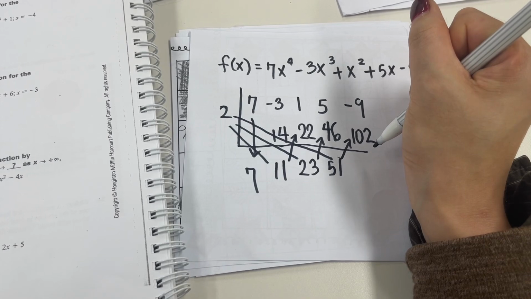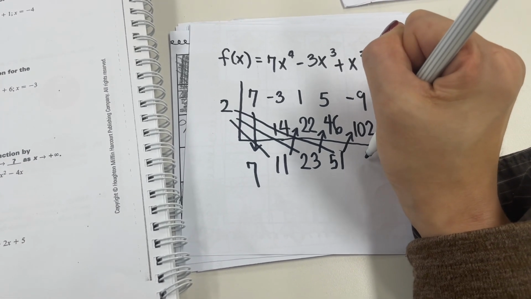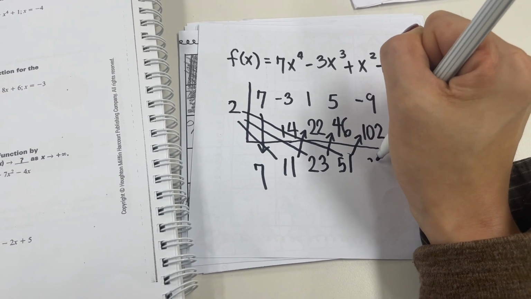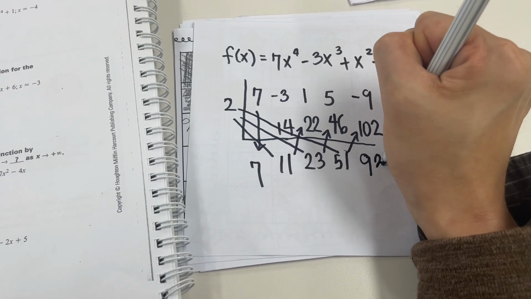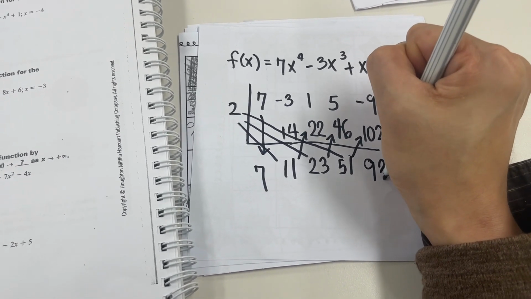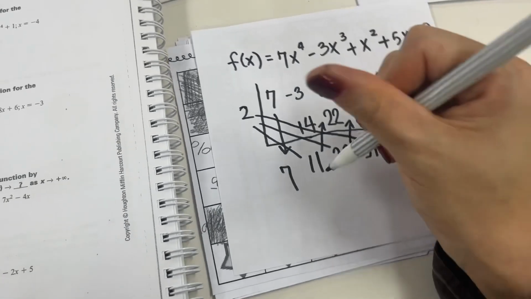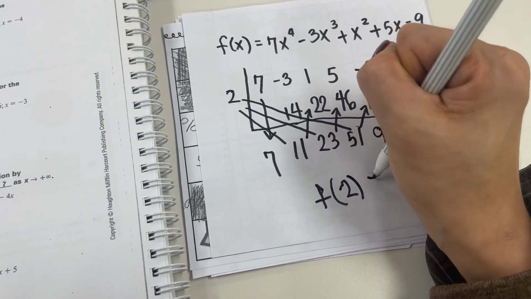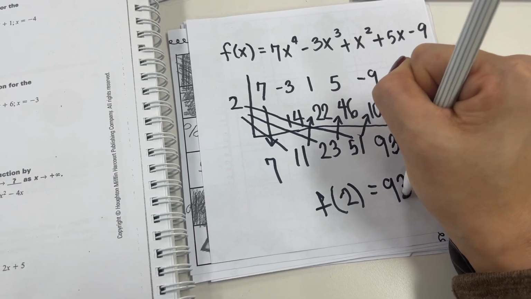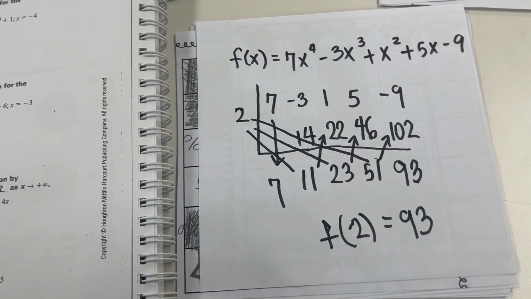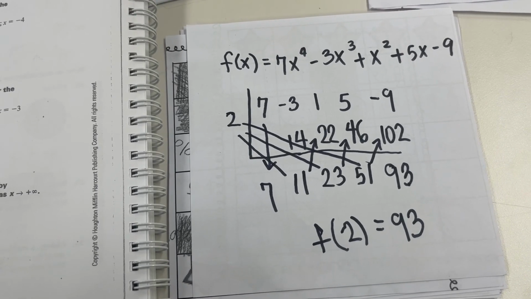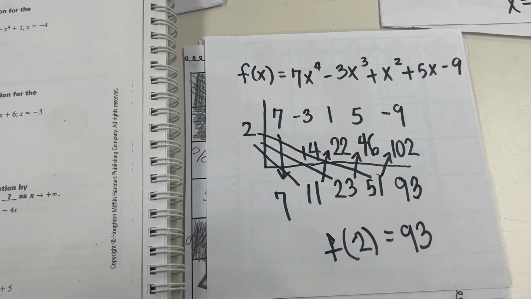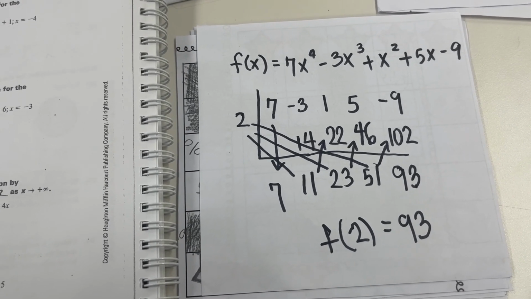And negative 9 plus 102 would be 93, right? So function of 2 gives us 93. There it goes. Using synthetic substitution is such a helpful tool, especially when we're evaluating polynomial functions, because it's so simple.